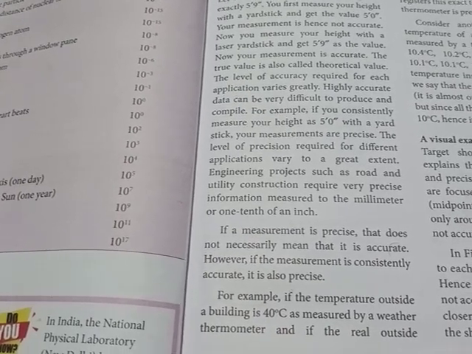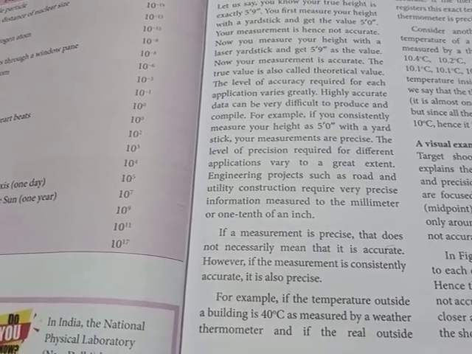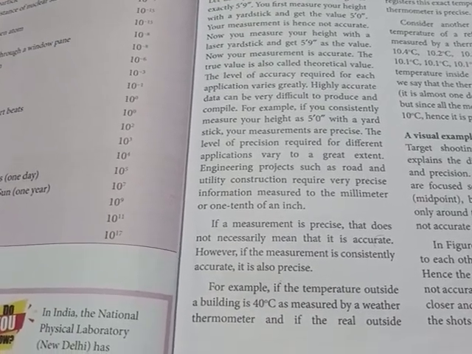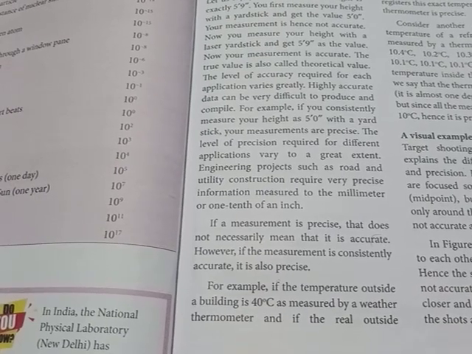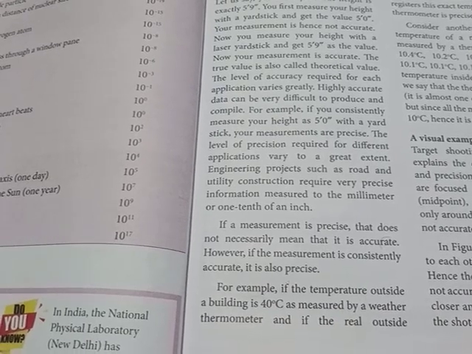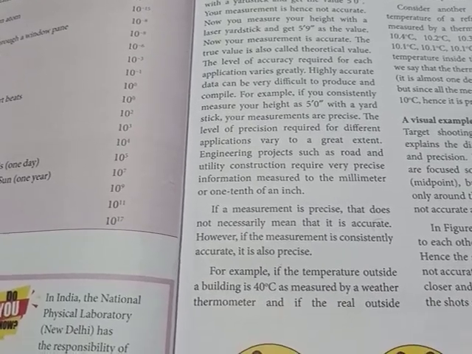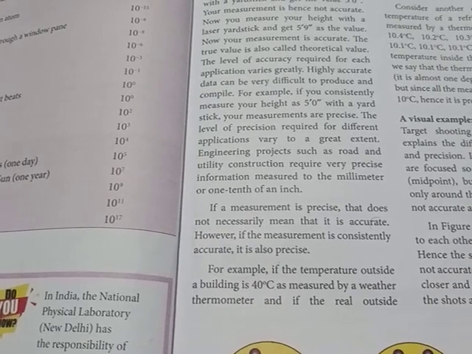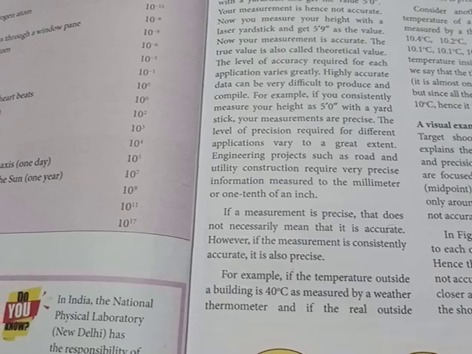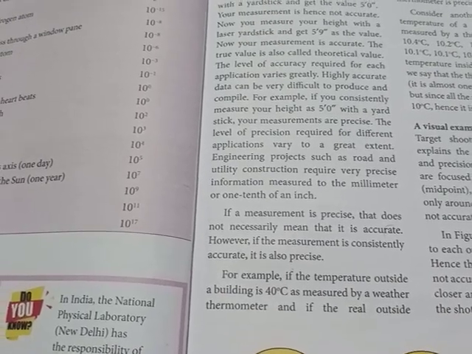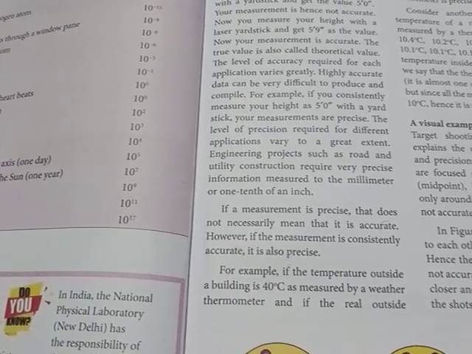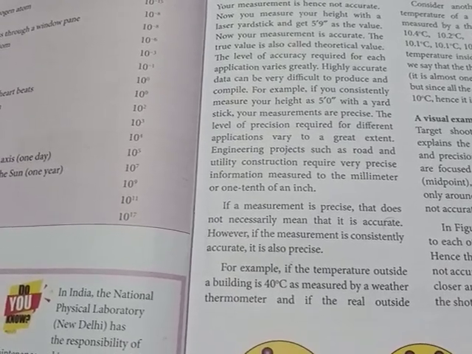You measured many times, and every time you noted 5.0. So consistently you are measuring your height as 5.0. It is not accurate because your original height is 5.9, but consistently I am getting 5.0 with the yardstick, so I can say it is precise.